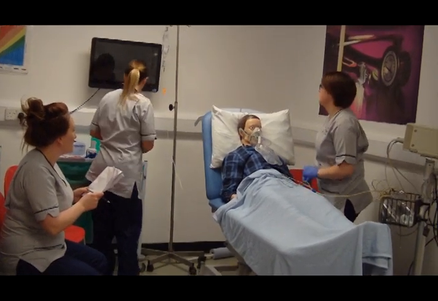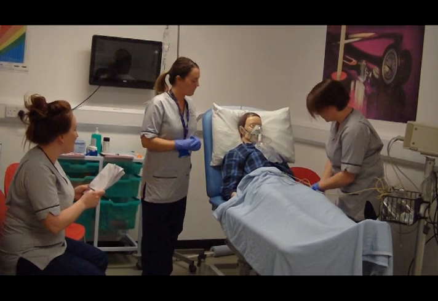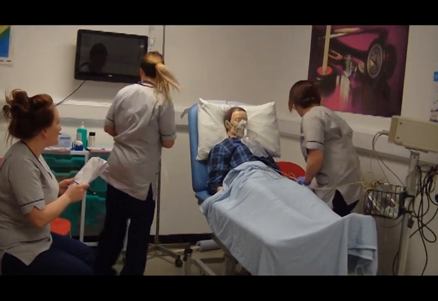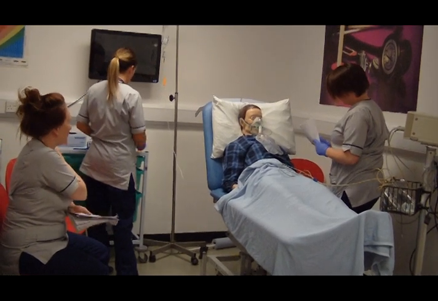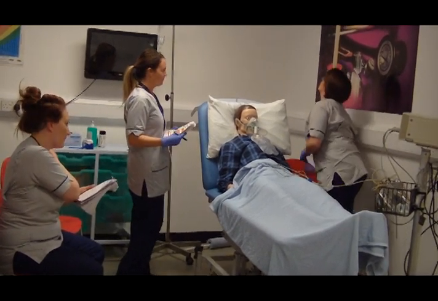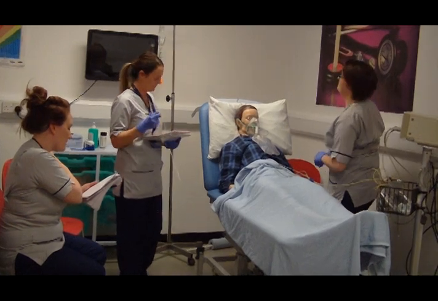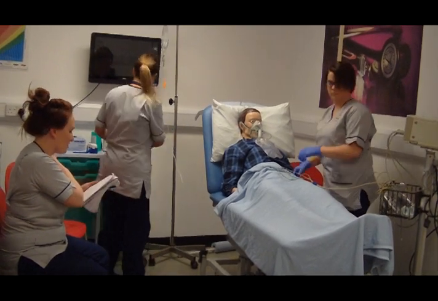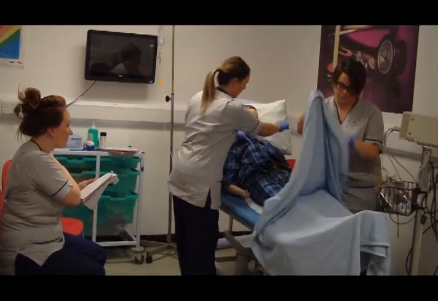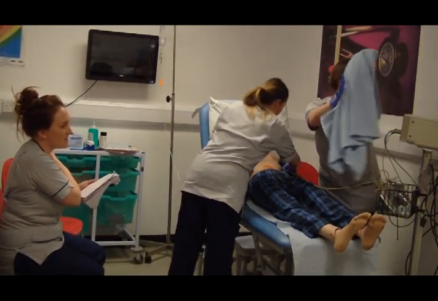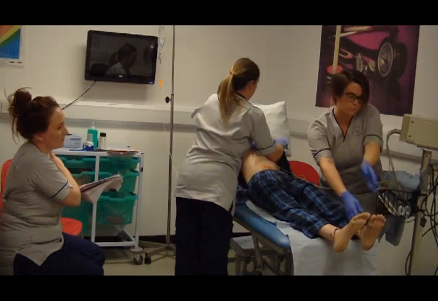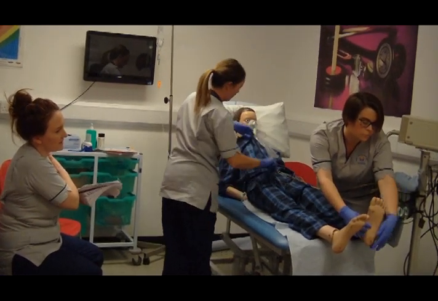You would continue to monitor his blood glucose every hour while he has his insulin prescribed via the drip. You would also be exposing him to check for a rash. At this point you could look at the pressure areas of the feet, documenting as per guidelines in Tayside.